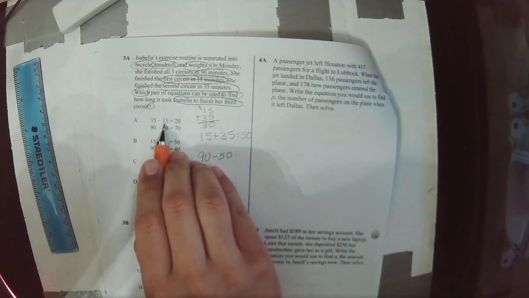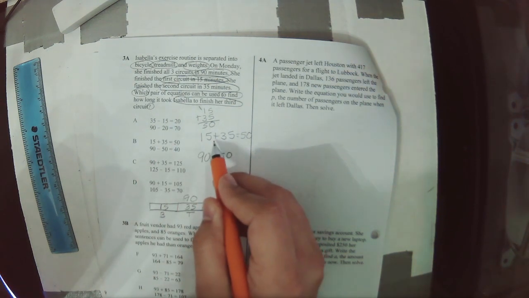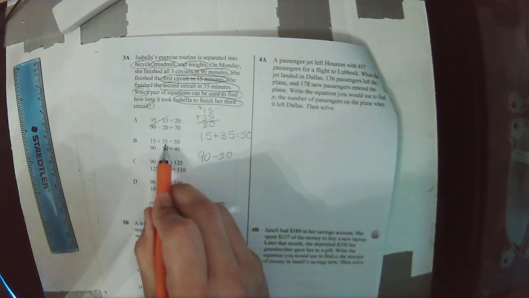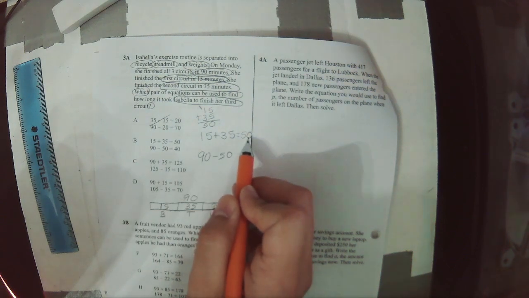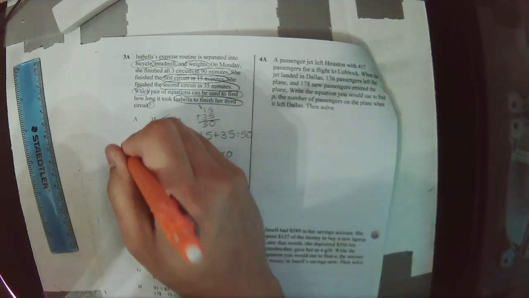35 minus 15. Now that's the opposite of what we did. We didn't subtract those two numbers, we added them. 15 plus 35. Oh, we got that. 90 minus 50. We got that too. That looks pretty good.